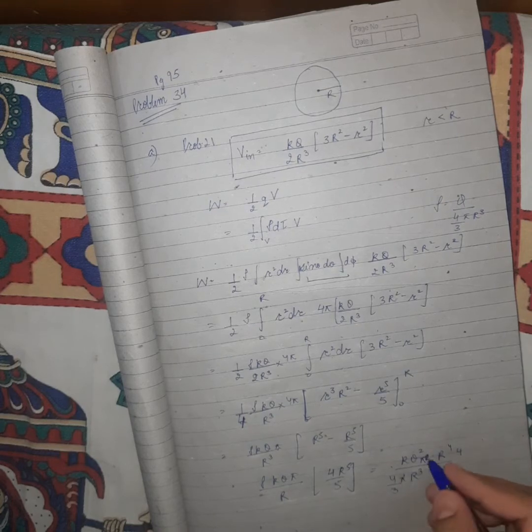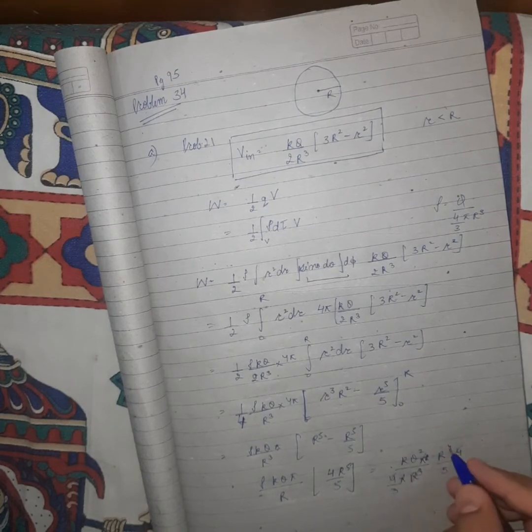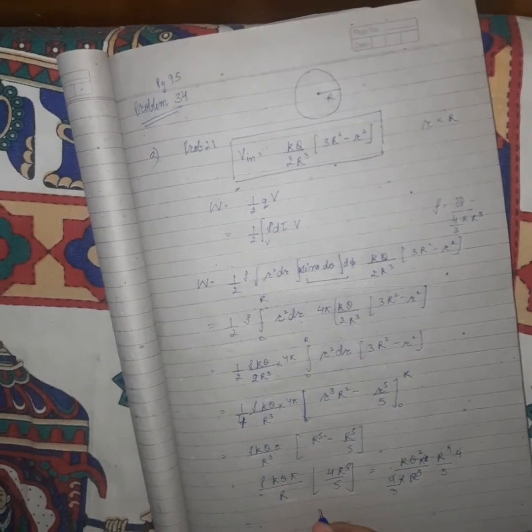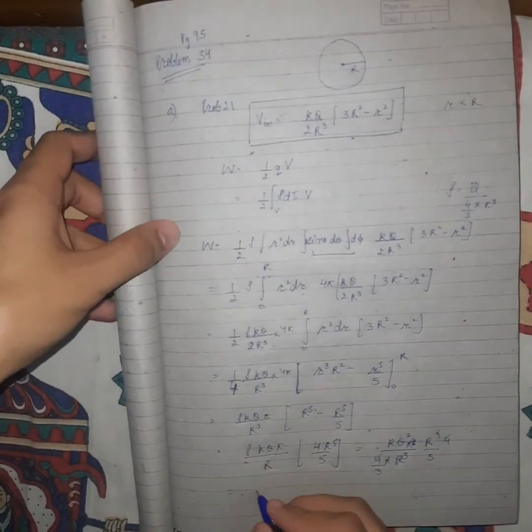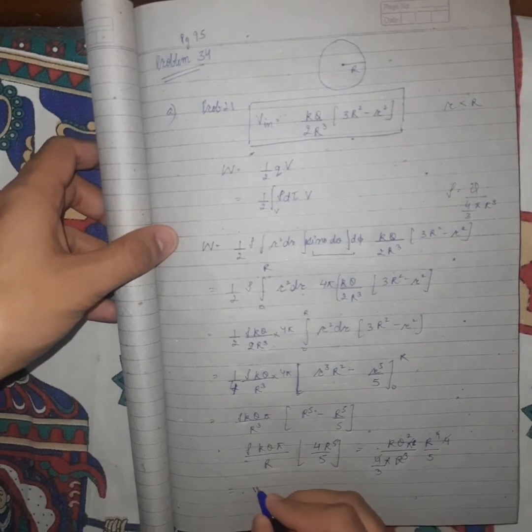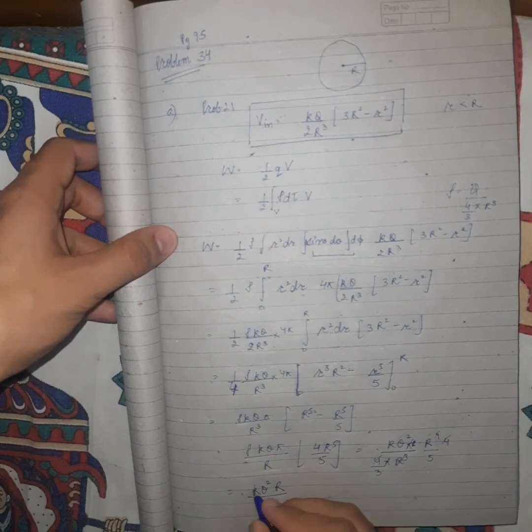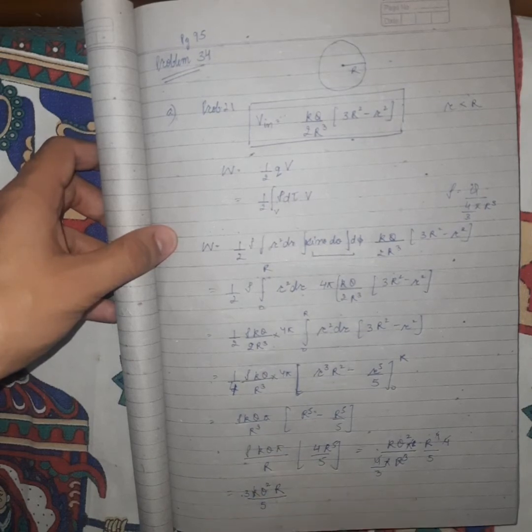So pi cancels, 4 cancels, and R cube, with power 1 left only. So we get energy stored as kQ square R upon 5.